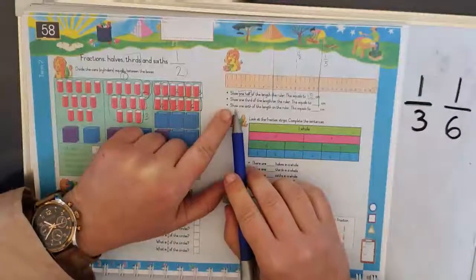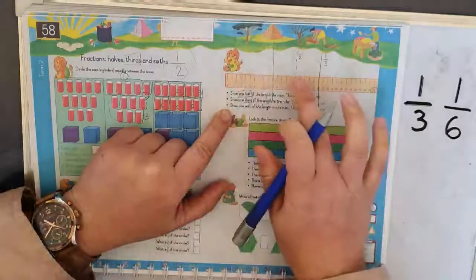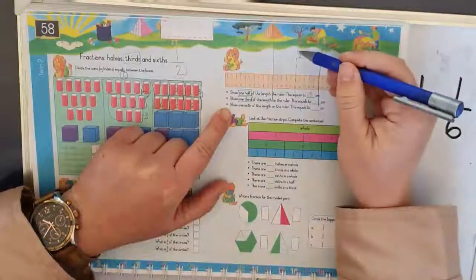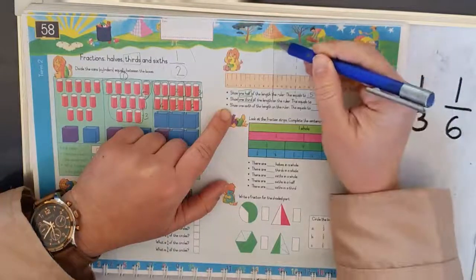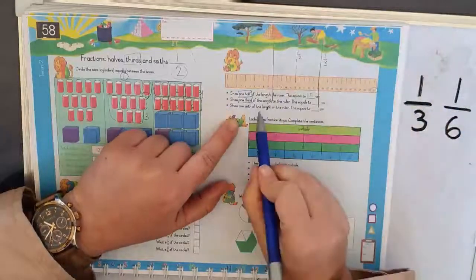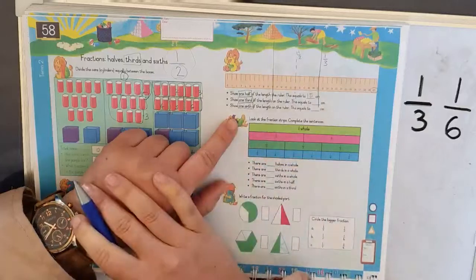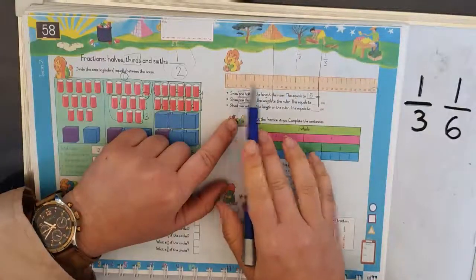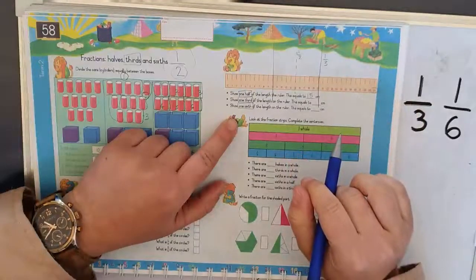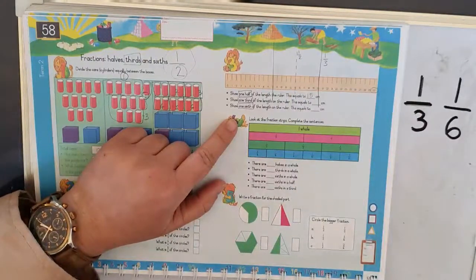Now the last one, we have to divide it. That one was thirds, because there were now 3. You can use different colors for this activity. You can use one color for half, another color for the thirds, and then you can use a third color for the sixths, because now we're going to divide the ruler into 6. So what does that mean? We have to now divide it into 6 parts. So how will we divide it into 6 parts?